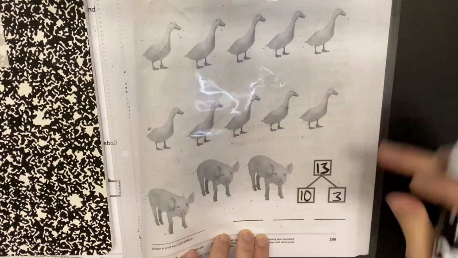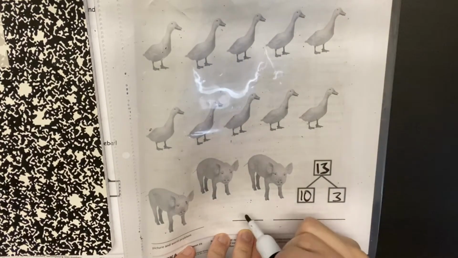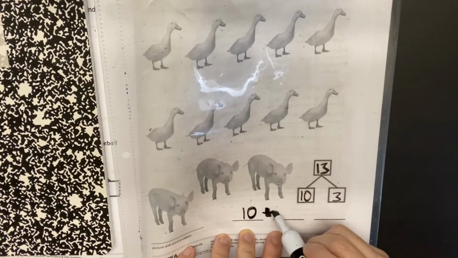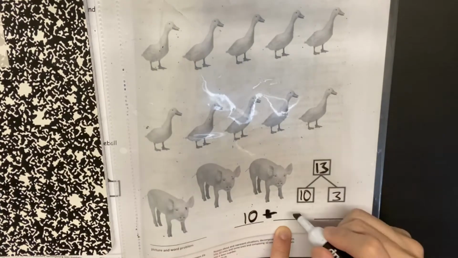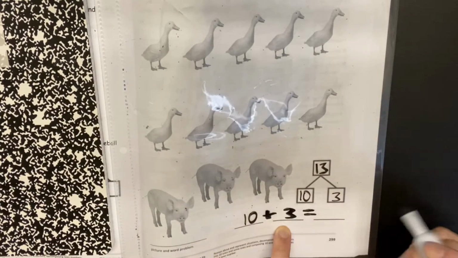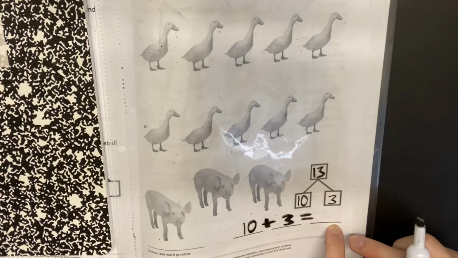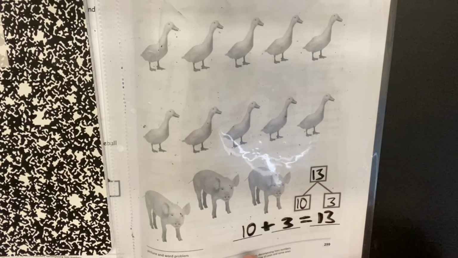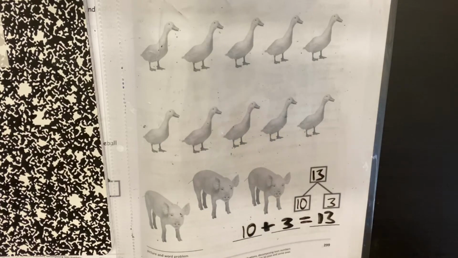So then this time, how many geese did I have? 10 plus how many pigs did we have? 3 equals all my animals coming together as a whole, which should be the number what? 13. So can we say that number sentence together? Ready? 10 plus 3 equals 13. So yeah, that's how I think of it when I'm putting the parts together.